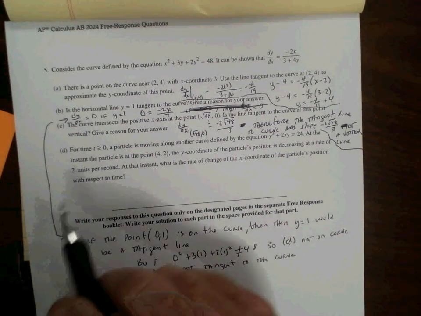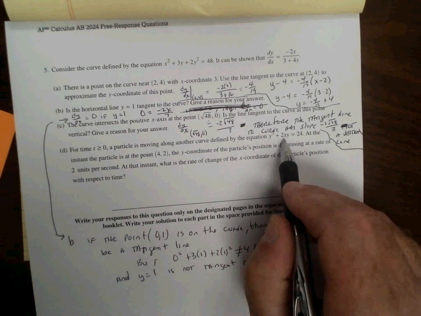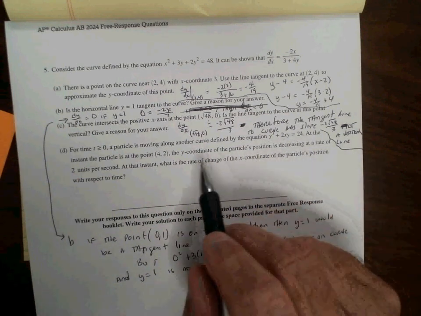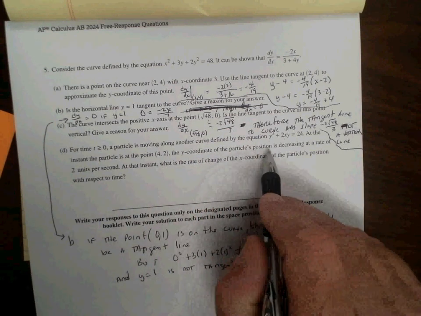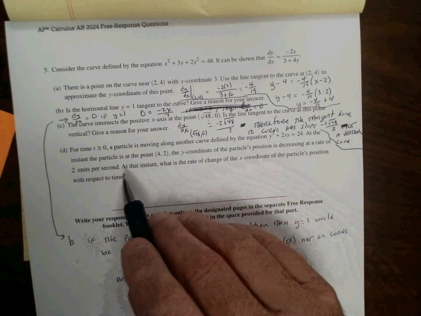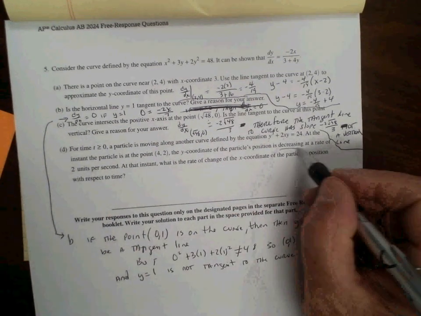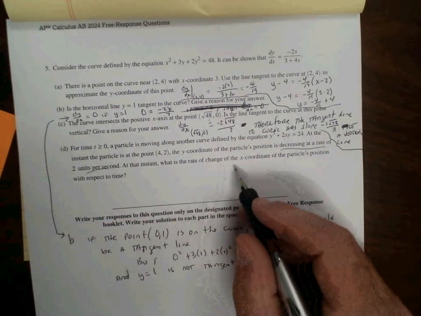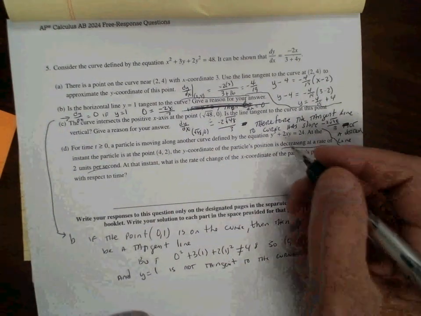Part D: For time t greater than 0, a particle is moving along another curve defined by the equation y cubed plus 2xy equals 24. The instant the particle is at the point (4, 2), the y coordinate of the particle's position is decreasing at a rate of 2 units per second. At that instant, what is the rate of change of the x coordinate of the particle's position with respect to time?